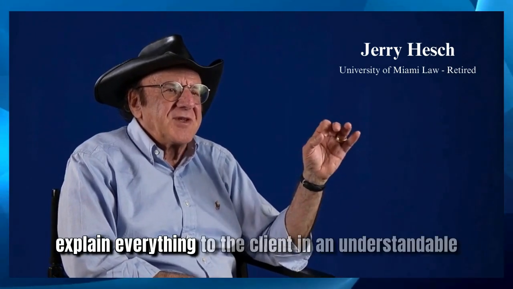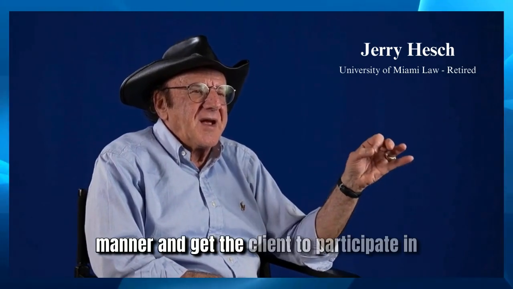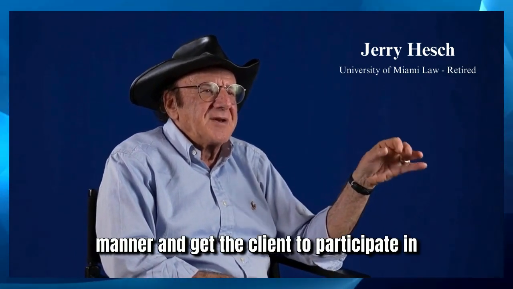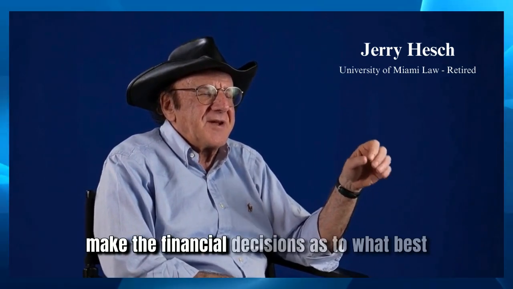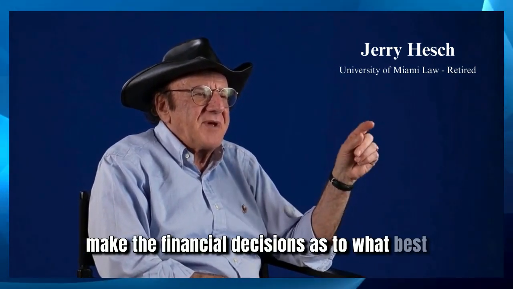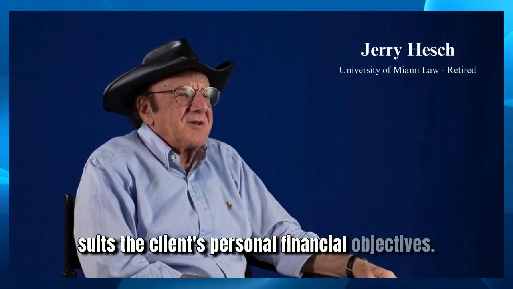So it's basically designed to help you efficiently explain everything to the client in an understandable manner and get the client to participate in designing the structure so that the client can make the financial decisions as to what best suits the client's personal financial objectives.